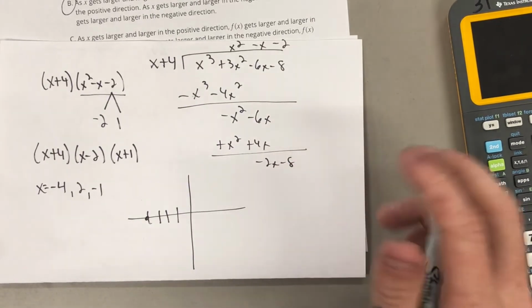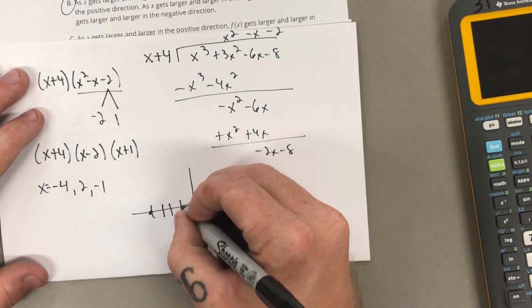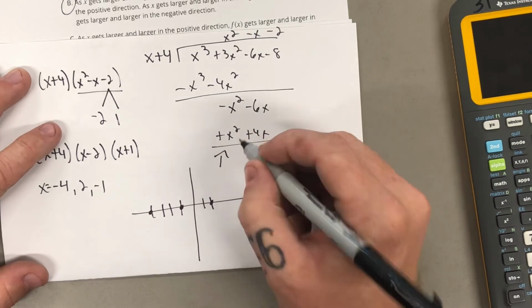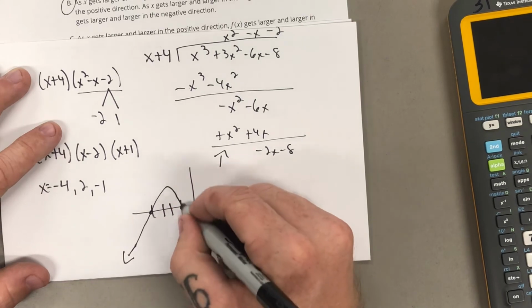So then what my graph would look like, because the whole thing is positive, is at -4, I would have an x-intercept. At +2, I would have an x-intercept. And at -1, I would have an x-intercept. Because it's degree 3, they are opposite end behaviors, and they're positive. And then it goes through each point one time.